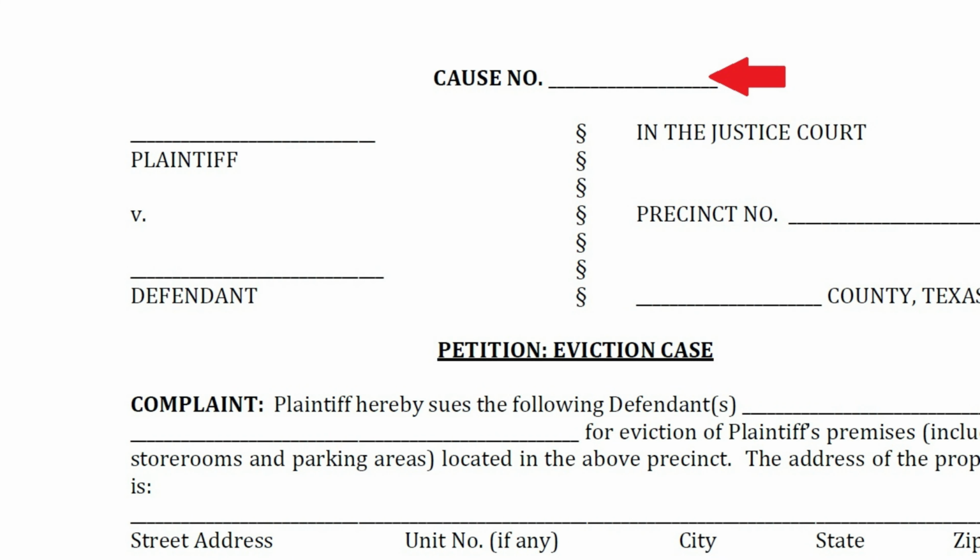So you'll see in what's referred to as the style of the case, we have some identifiers. The first is the case number. And when you filed your lawsuit in the particular precinct where your property is located, you're going to have to identify certain things and fill in some data based on that court.